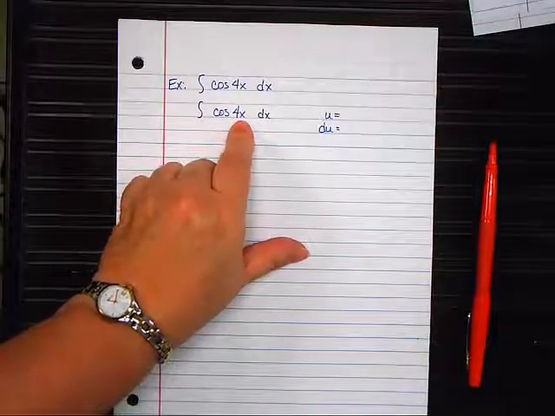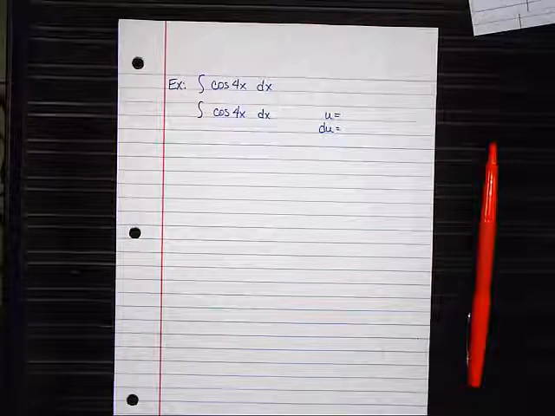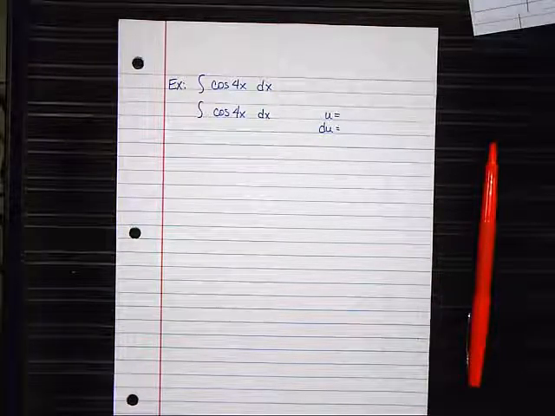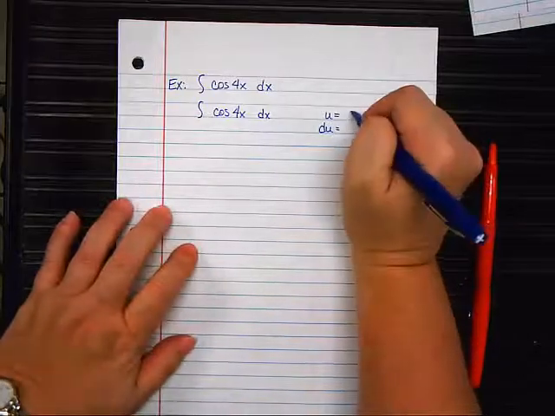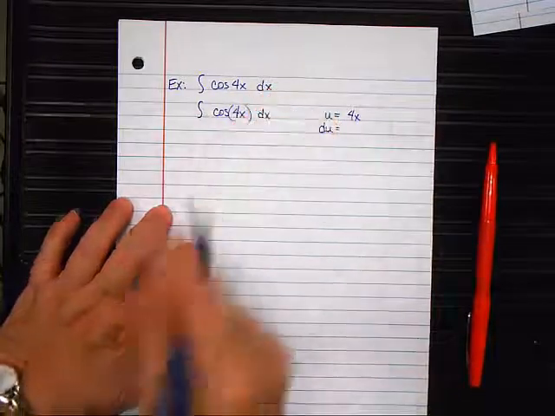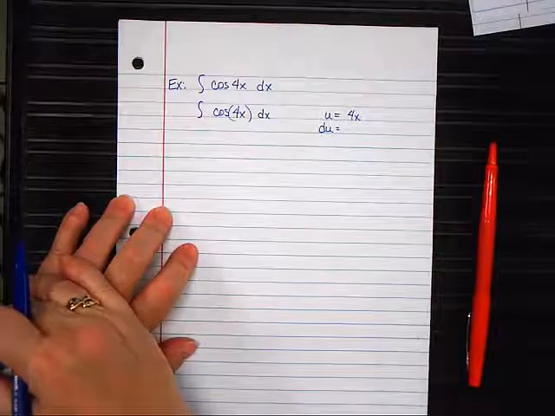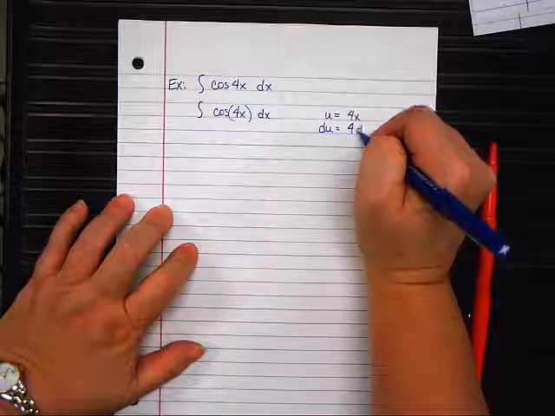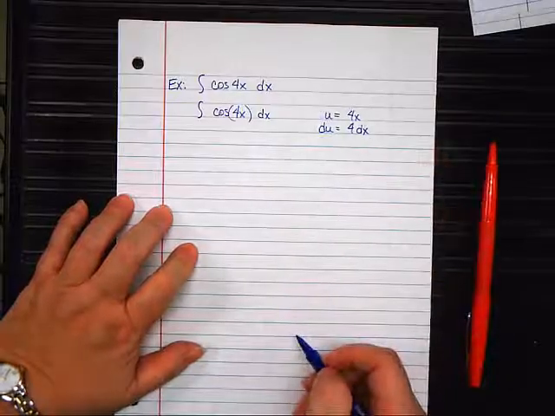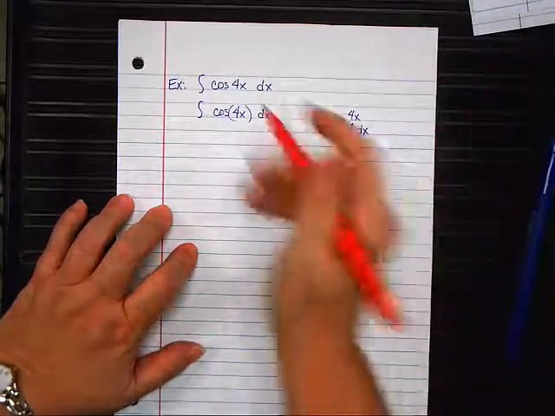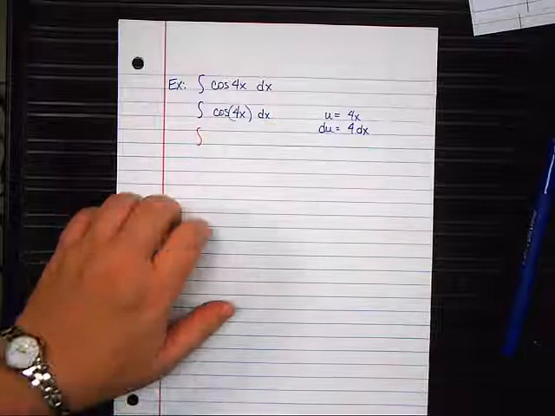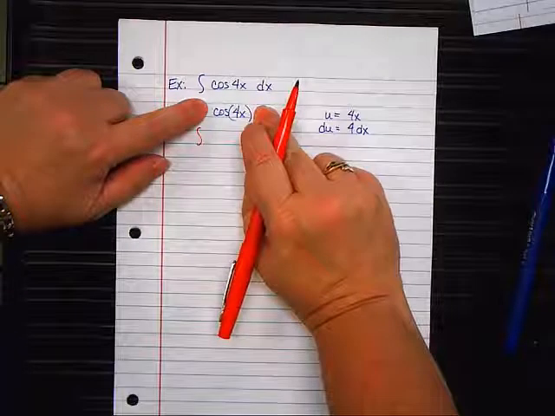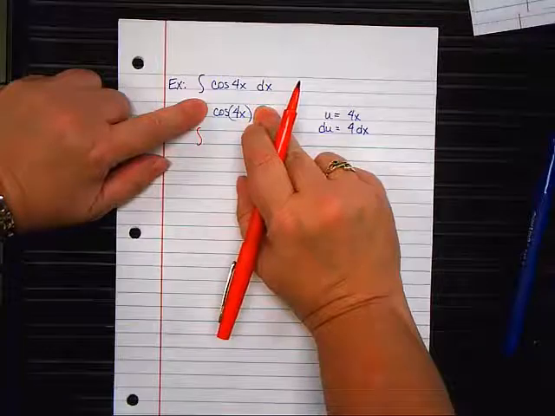Anyway, okay, now. This one's not quite so obvious. What do you think the u is? It is 4x because the 4x is inside the cosine. Okay, so what is du? 4dx. Okay. Now time to switch colors. So integral. Find the part with the u, which is right here. How do I write that in terms of u?